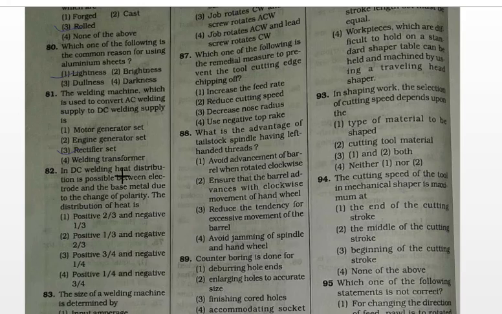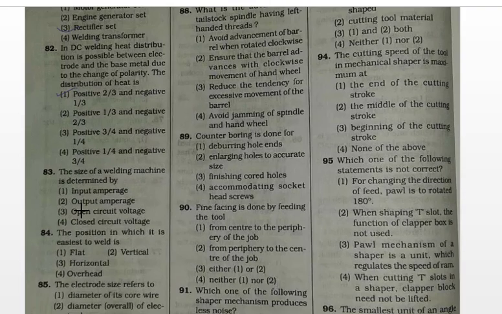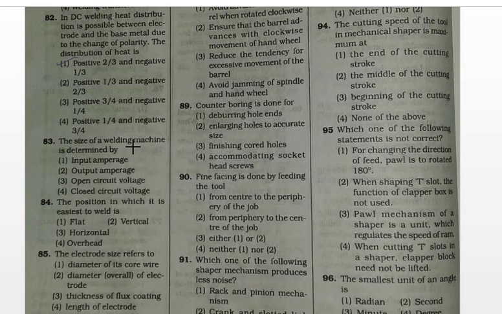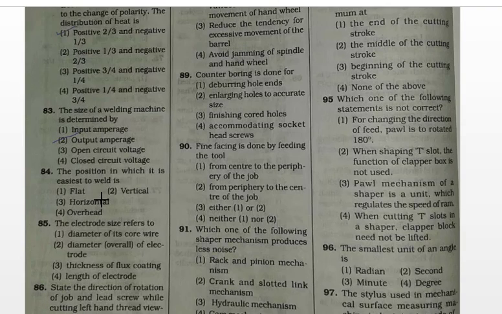In DC welding, heat distribution is possible between electrode and the base metal due to the change of polarity. The distribution of heat is positive 2/3 and negative 1/3. The size of welding machine is determined by output amperage.